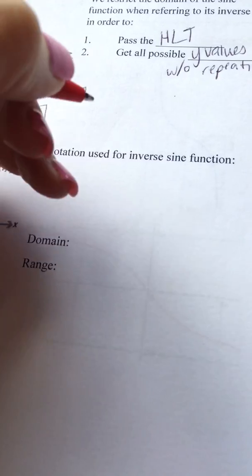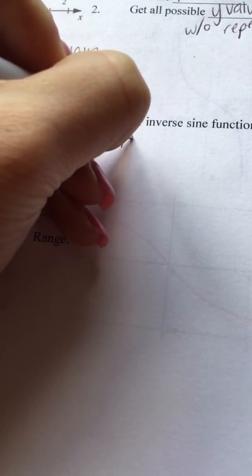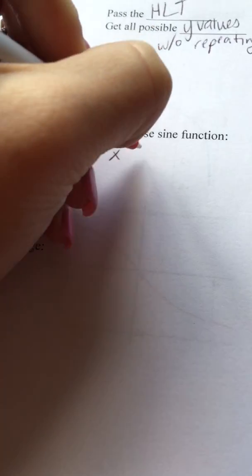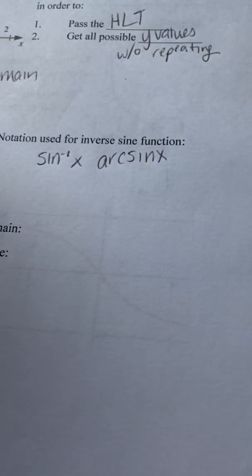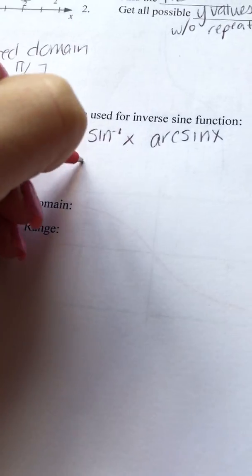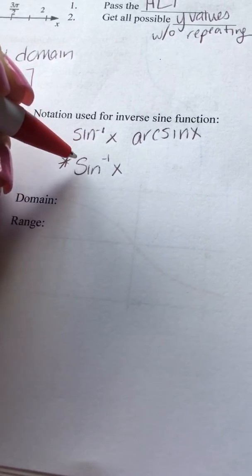So the notation used for inverse sine, we see it a lot. We've seen it a lot already. Sine inverse x, arc sine of x. And then you may see this, depending on how far you go in your math. I've seen it when we talk about sine inverse, they use a capital S to restrict domain.